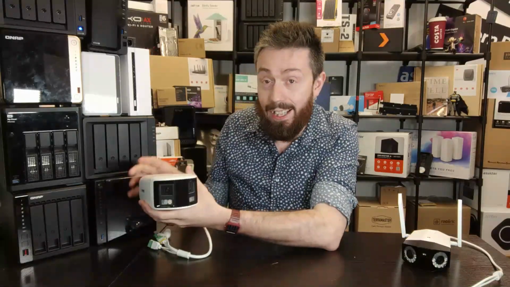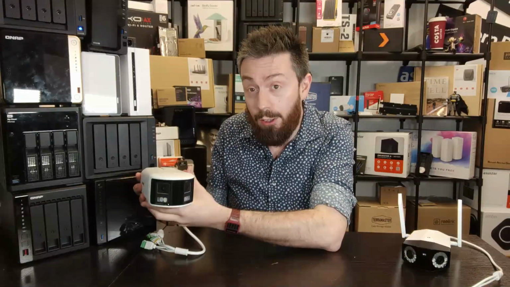And today I want to talk about the Reolink Duo 2 dual lens camera, and the Annke FCD600 dual lens camera. Now these are two very similar solutions, but even though they are both approaching the idea of a dual lens 180-degree coverage camera, they've gone about it in presentation and in what you get for your money in actually slightly different ways.